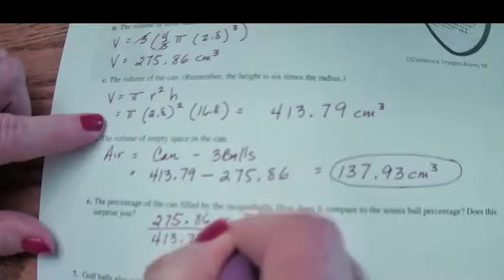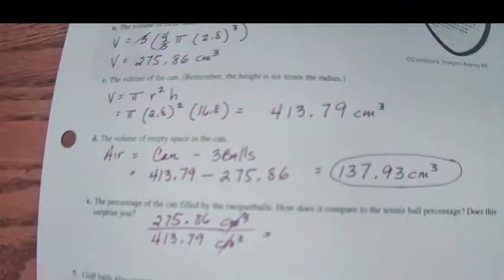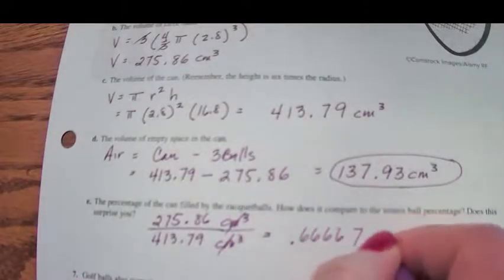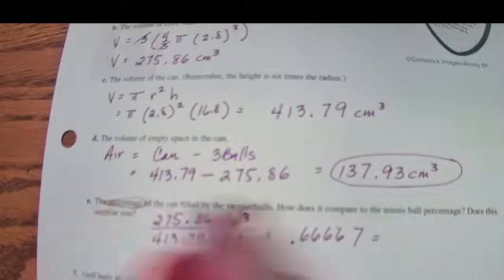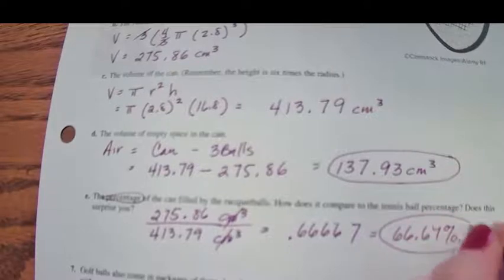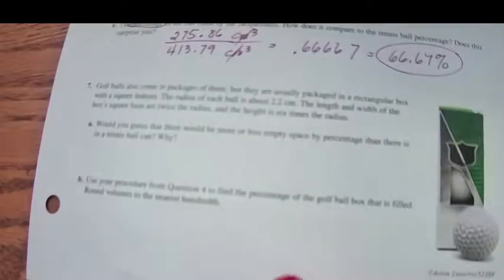This is centimeters cubed and this is centimeters cubed, and they'll cancel. 275.86 divided by 413.79 is 0.79, as a percentage, move the decimal place over 2. So just like the tennis balls in their canister, the racquetballs in their canister take up basically the same percentage.